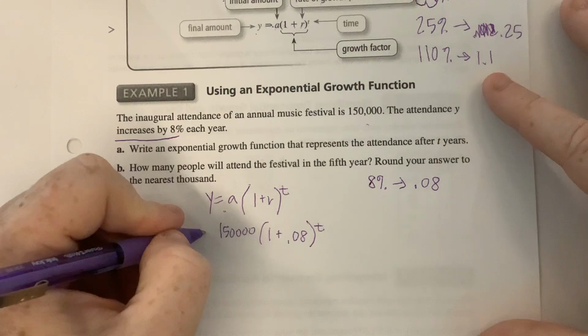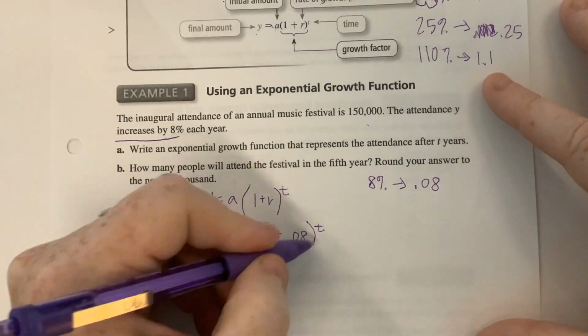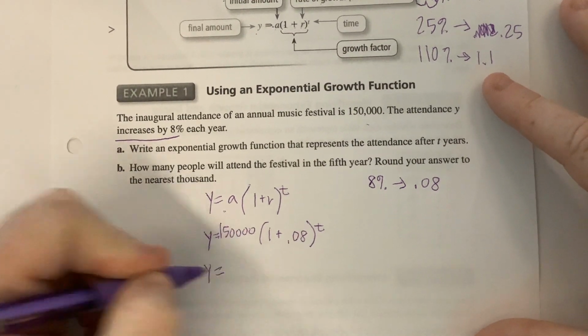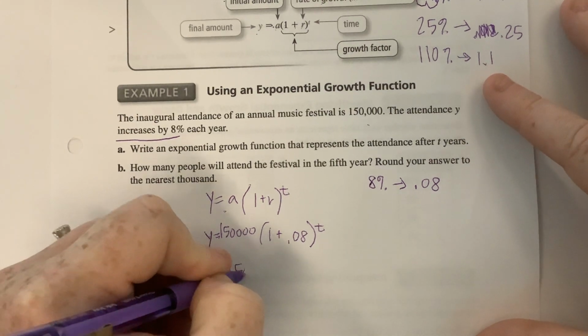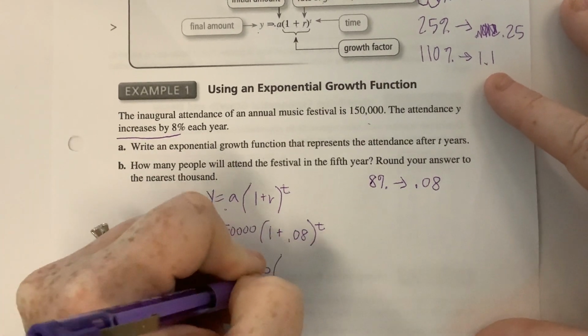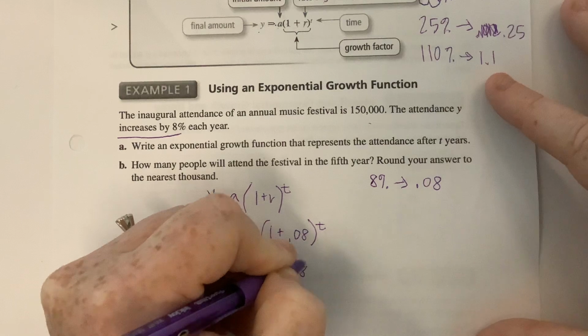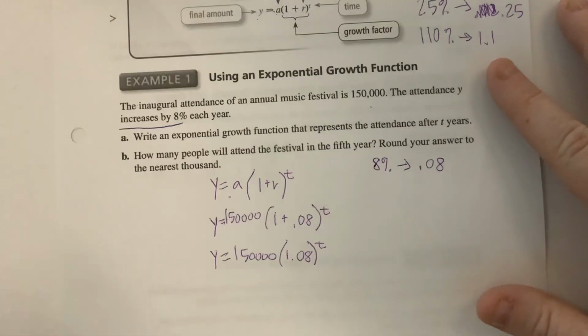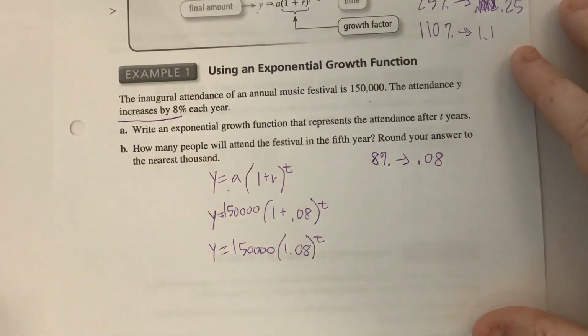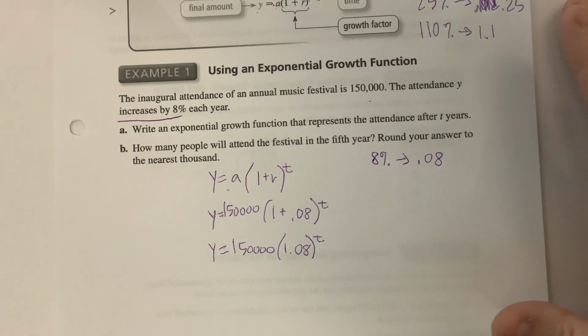Now you can either write it like this, or you could simplify the parentheses and have y equals 150,000 parentheses 1.08 to the t. That is also an option. These are the same. So that's the answer for A.